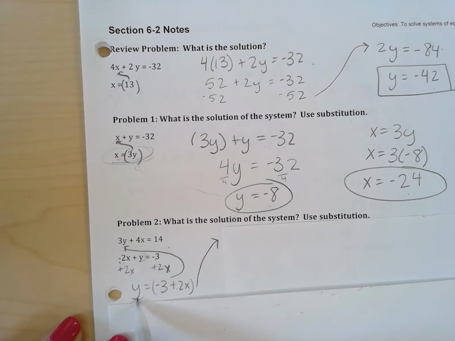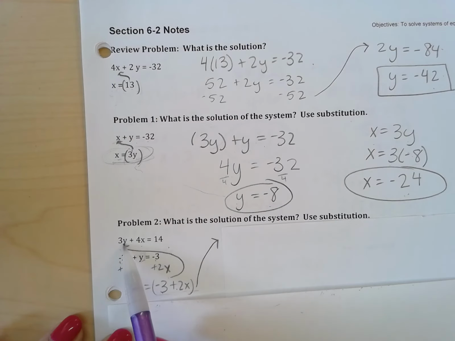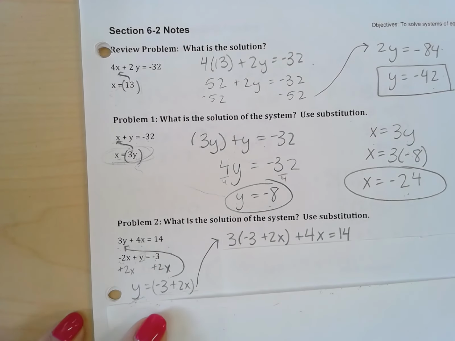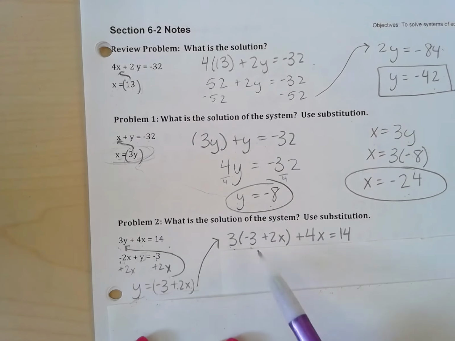The reason why I want y by itself is because then I can plug this parenthesis in for the y in the first equation. So instead of 3y, I'll have 3 and then the parenthesis negative 3 plus 2x. So that looks like 3 parenthesis negative 3 plus 2x plus 4x equals 14.